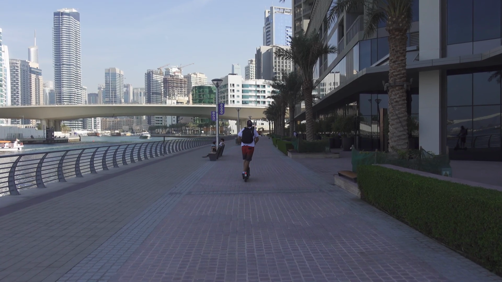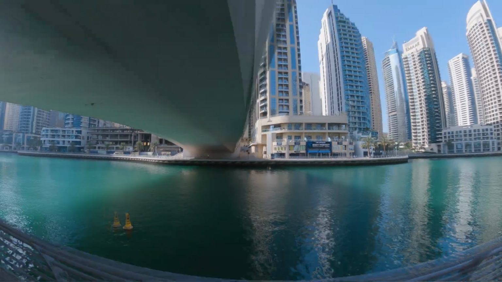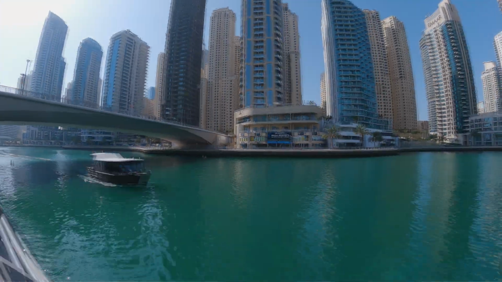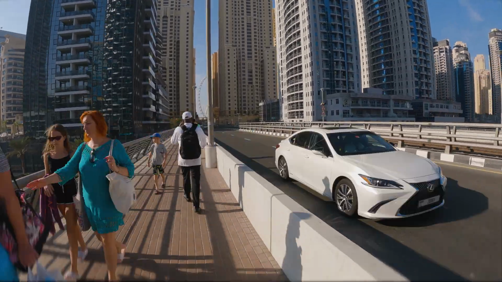Okay, so why would we need a time-lapse in our videos? Well, it can be used for quite a few reasons. One is to maybe show that some time has passed, and another one is to transition from one location to the next. So let's go find a cool spot to shoot a time-lapse, and then we can get into this.